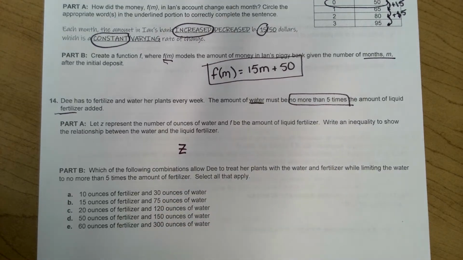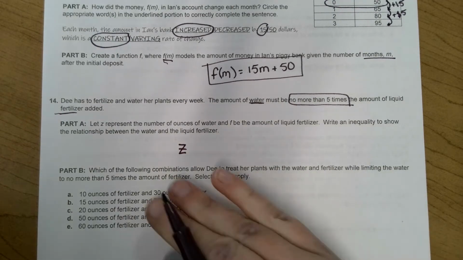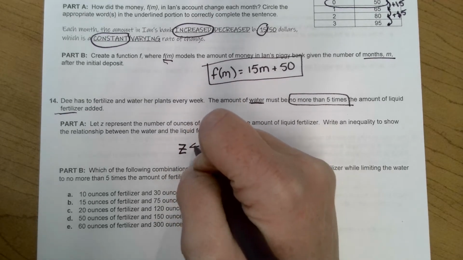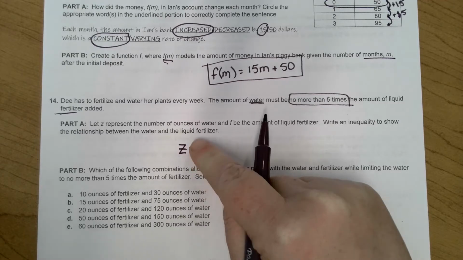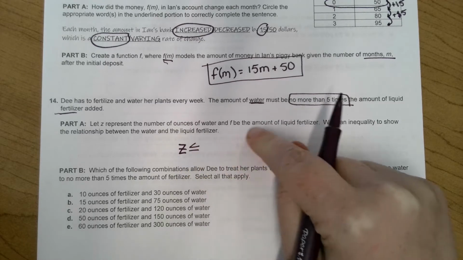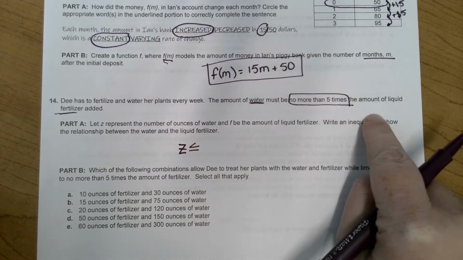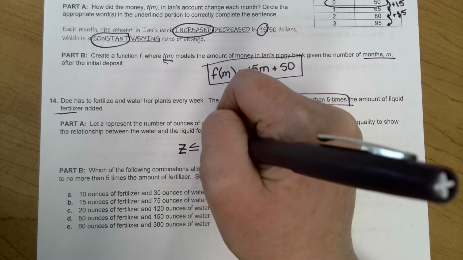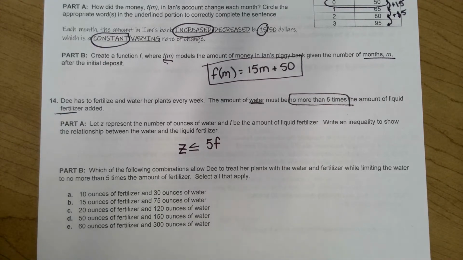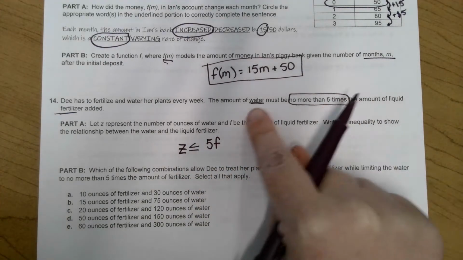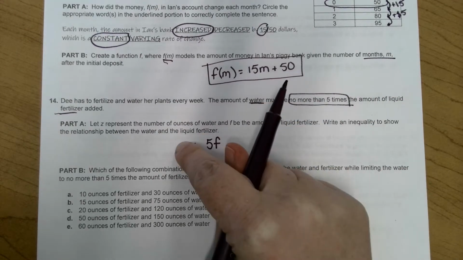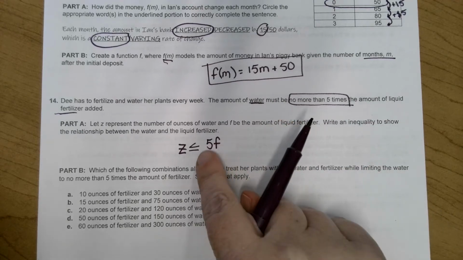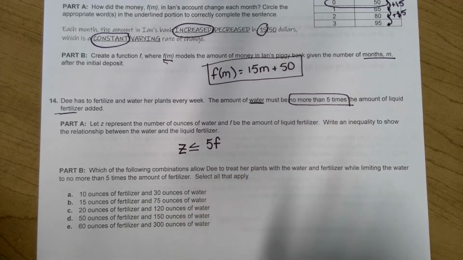So if Z is the water, the water can be no more than, so that means that this has to be less than or equal to whatever I'm talking about. So the amount of water is no more than, or less than or equal to, 5 times the amount of liquid fertilizer. So I would have to do 5 times the amount of fertilizer. So this is exactly what we have here. The amount of water, Z, must be no more than, less than or equal to, 5 times the amount of liquid fertilizer, F.